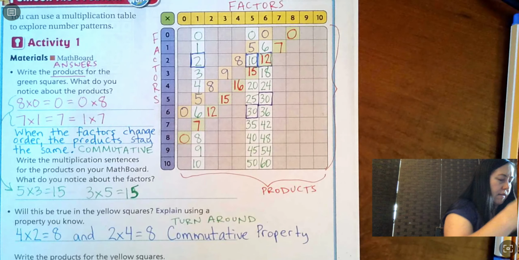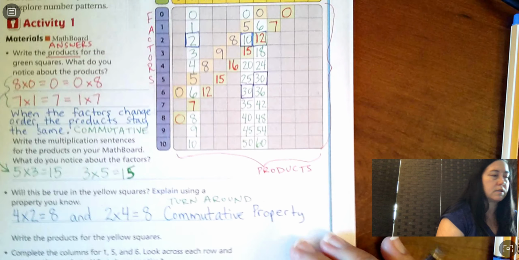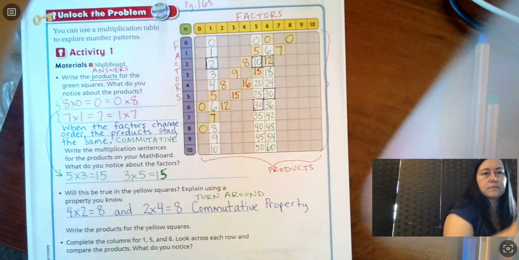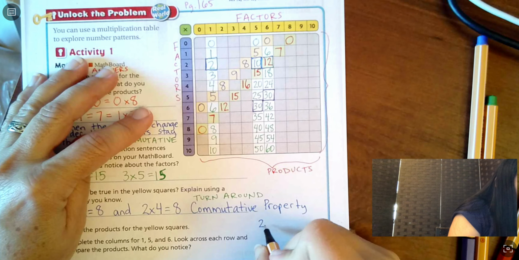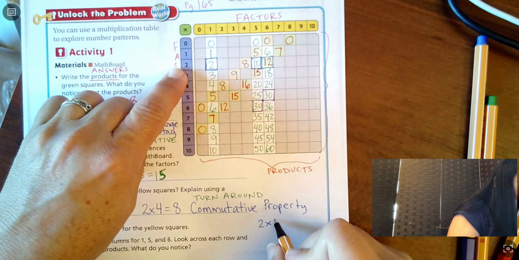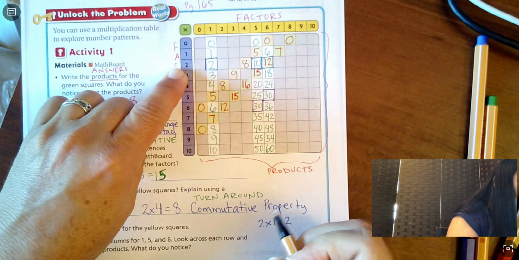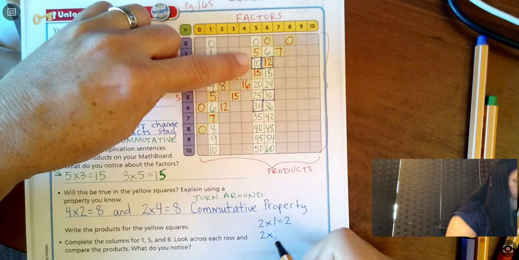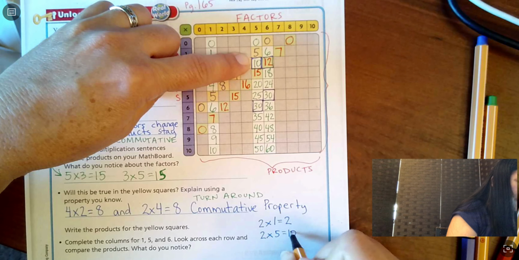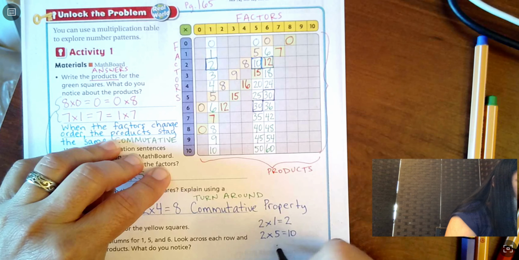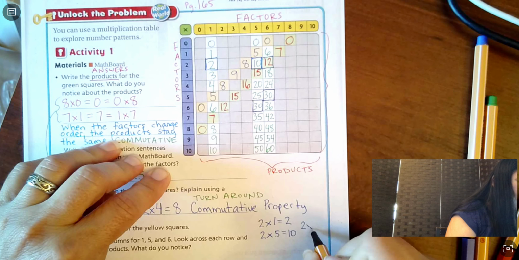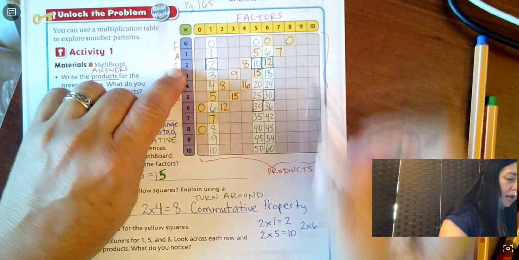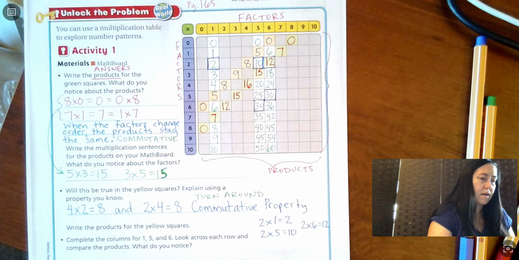I'm going to write that out a little bit down here in my notes, if I can get up enough so you can still see it. All right, so 2 times 1 equals 2. 2 times 5 equals 10. And I'm going to put 2 times 6 equals 12 right here. Okay? So take a look.